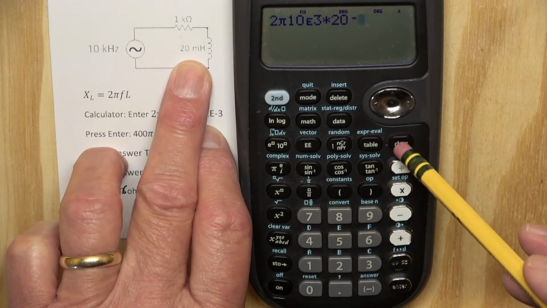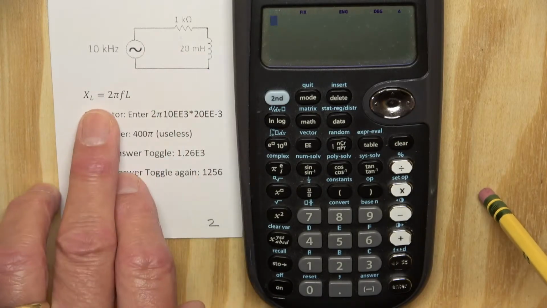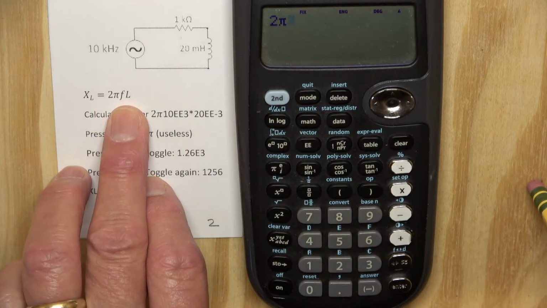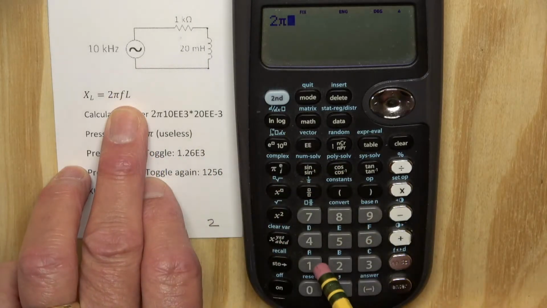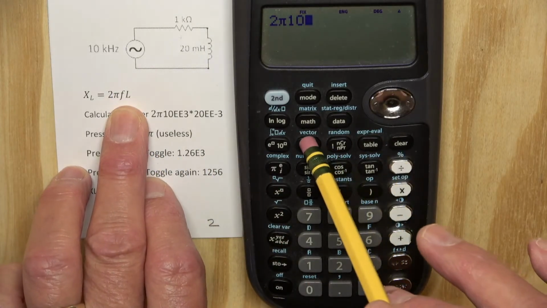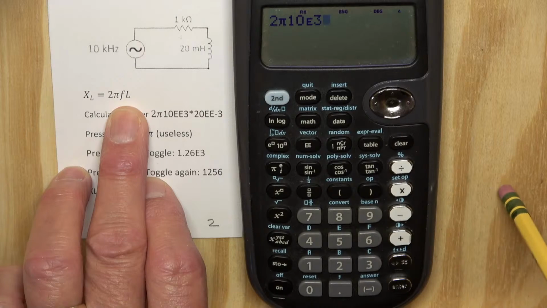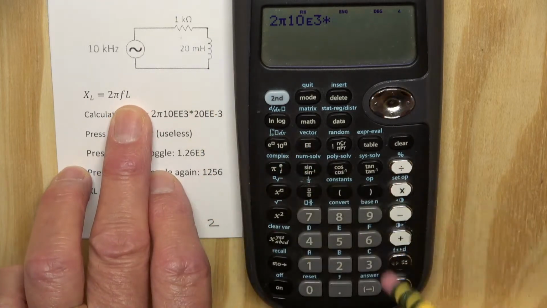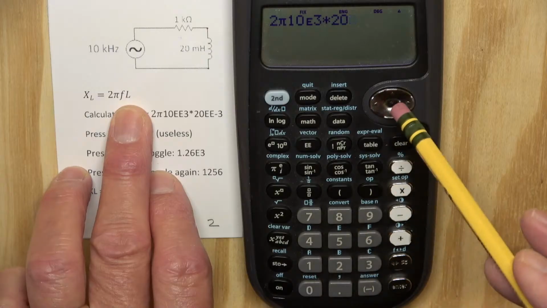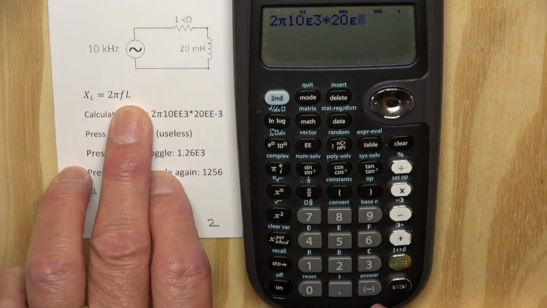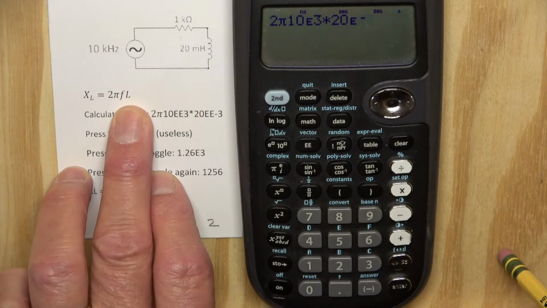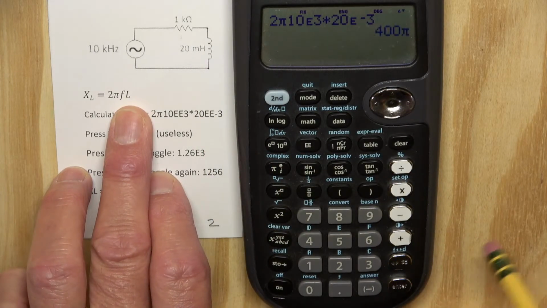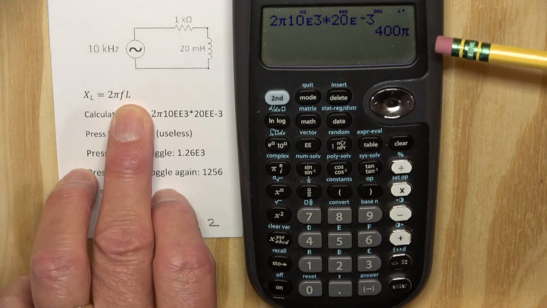I'm going to clear this and do it over. 2 pi. Frequency, 10 kilohertz. 10 EE 3 times 20 millihenries. 20 EE, the negation key, milli is times 10 to the minus third. Enter. So we came up with an answer of 400 pi.